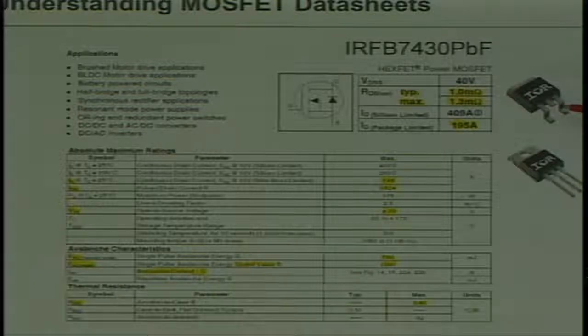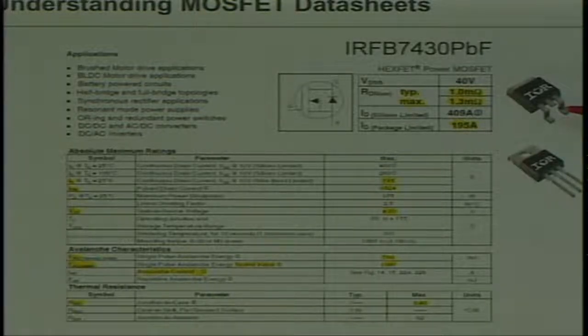The first one you might notice is what we call the cover page, which gives you the basic characteristics. What's the breakdown voltage? What's the typical and maximum RDS on? And then there's a couple of numbers here that look pretty alarming: the package limited current and the silicon limited current. It seemed like a pretty large number, especially for a package this small.